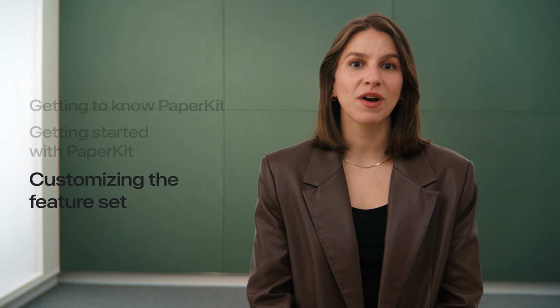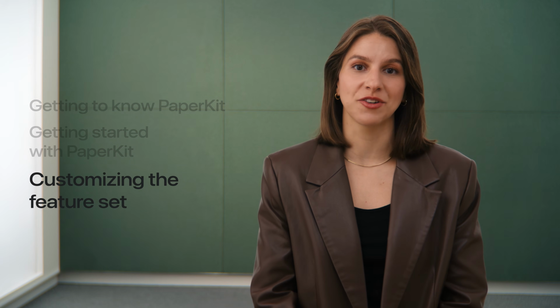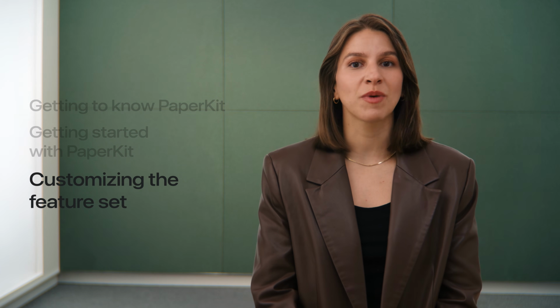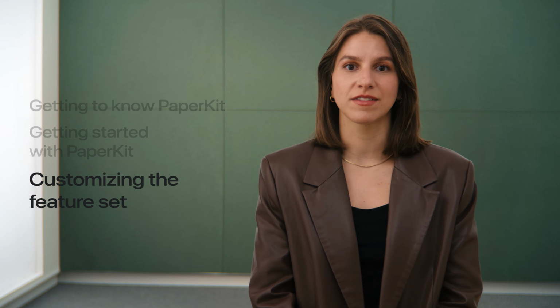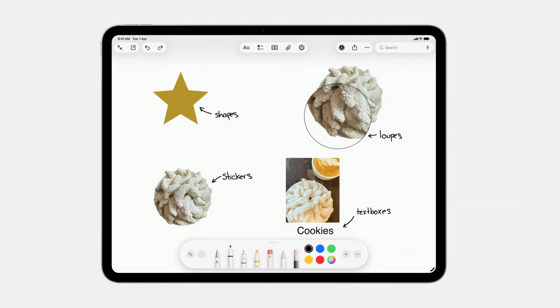Now that I've covered getting started with PaperKit for both iOS and macOS, I'll dive into how you can customize your app to deliver the exact markup experience that you envision. The set of all available markup functionality in PaperKit is called a feature set. It defines the capabilities and tools exposed to both the markup and the insertion controllers.